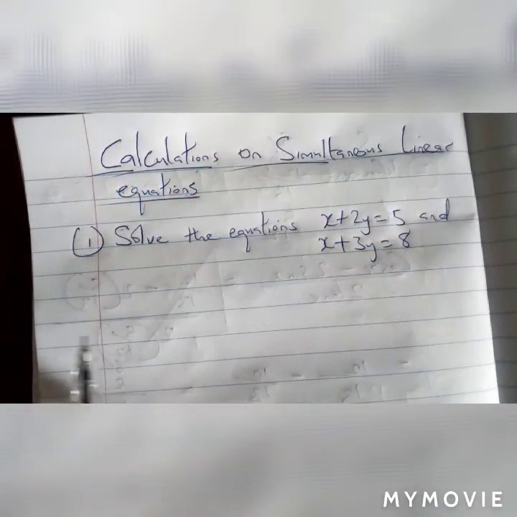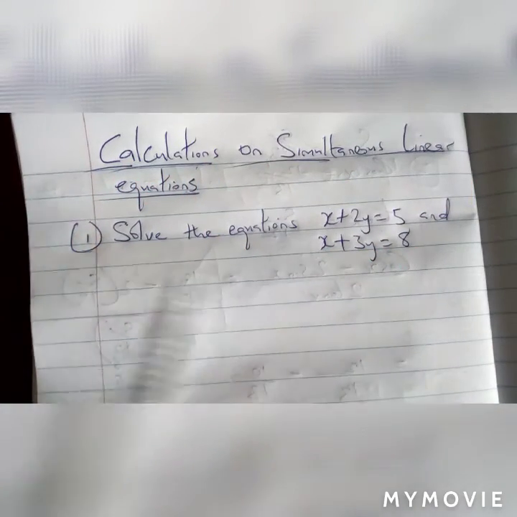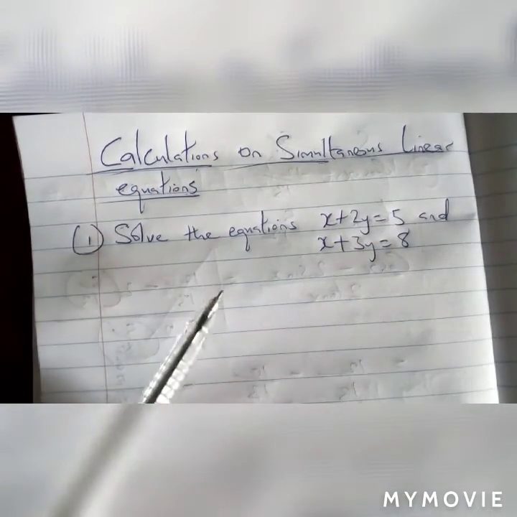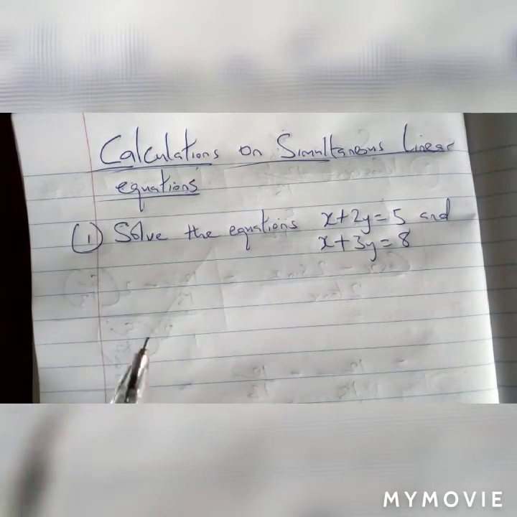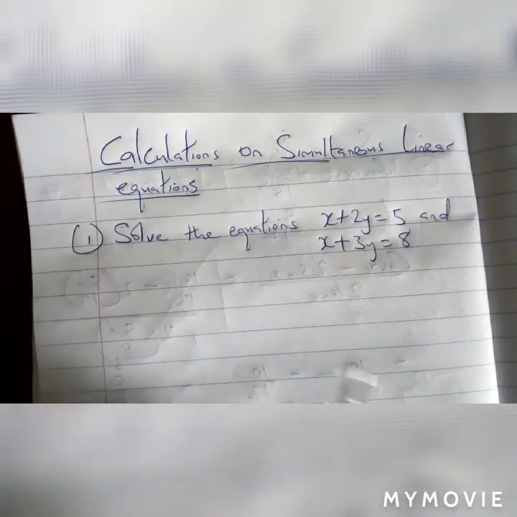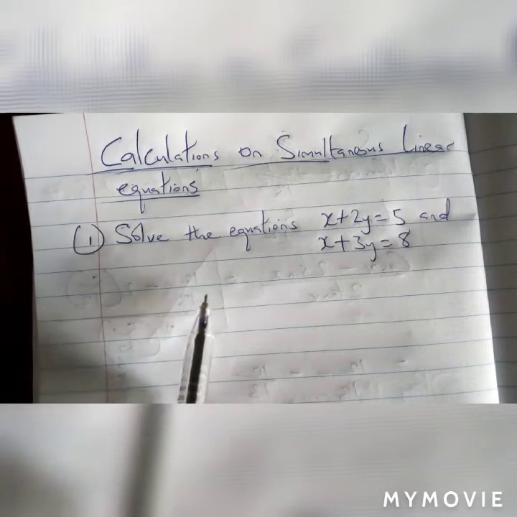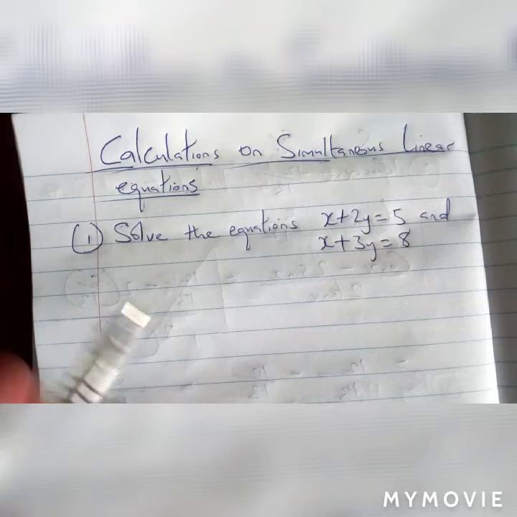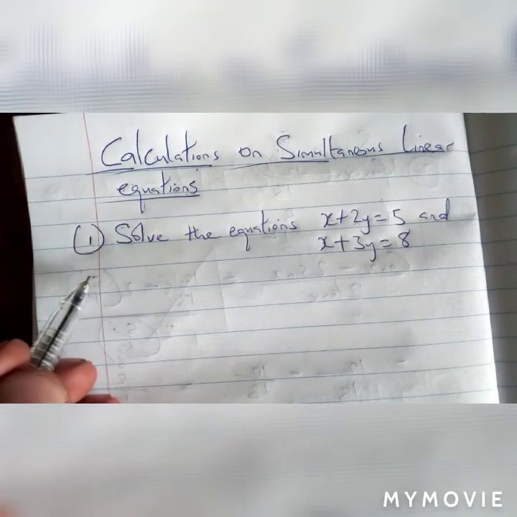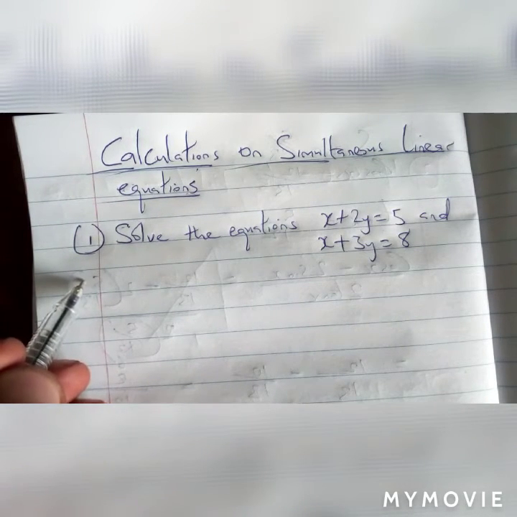Okay, so we have the calculations on simultaneous linear equations. Now, what do we mean by simultaneous linear equations? We will talk about linear equations. We are talking about an equation that has just an unknown variable.